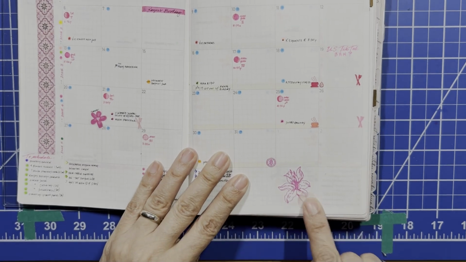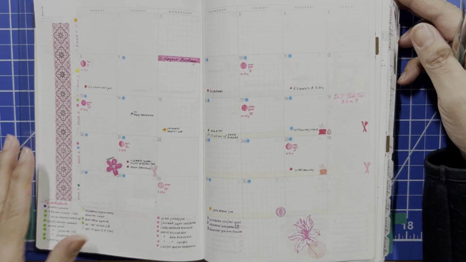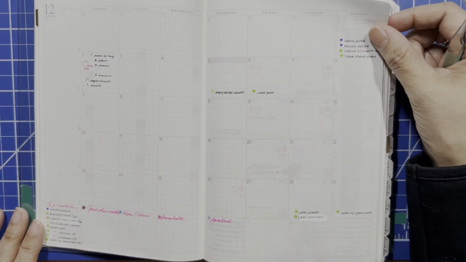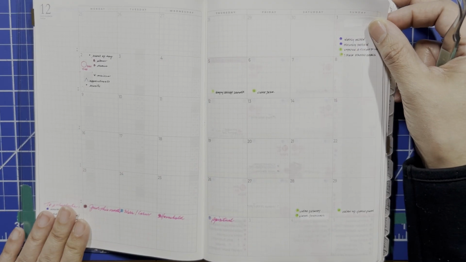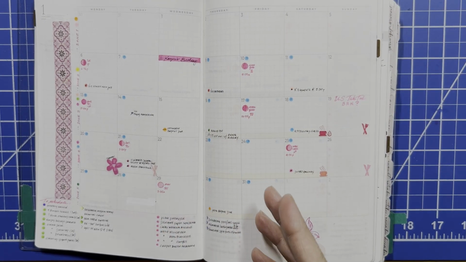Yeah, that can go there. Okay, yeah, so this is the ideal monthly setup, which I didn't decorate. I'll probably be decorating after this live.